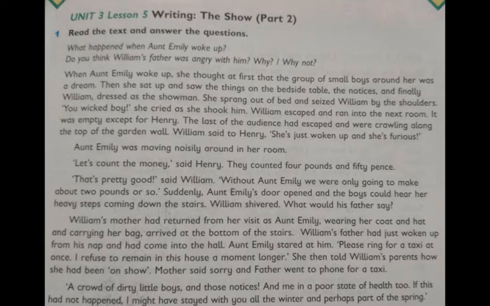"Let's count the money," said Henry. They counted 4 pounds and 50 pence. Pence is a British coin. "That's pretty good," said William. "Without Aunt Emily, we were only going to make about 2 pounds or so." But after adding her to the show, they have earned how many pounds? 4 pounds and 50 pence.